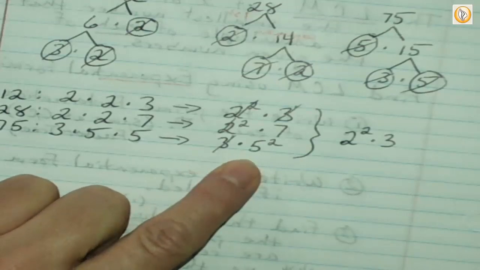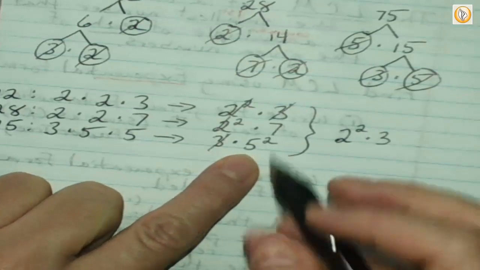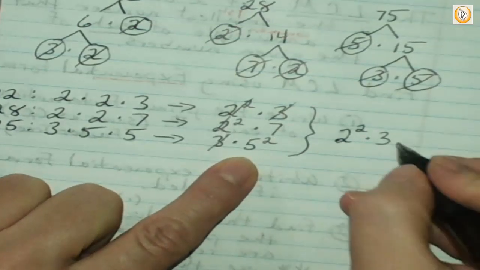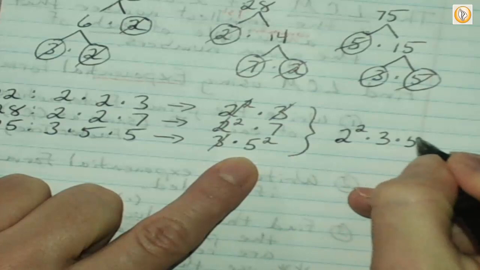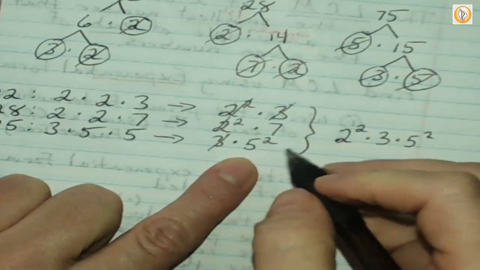All right, the next one is 5 squared. Do I have another 5 somewhere in here? So I'm going to use just 5 squared.